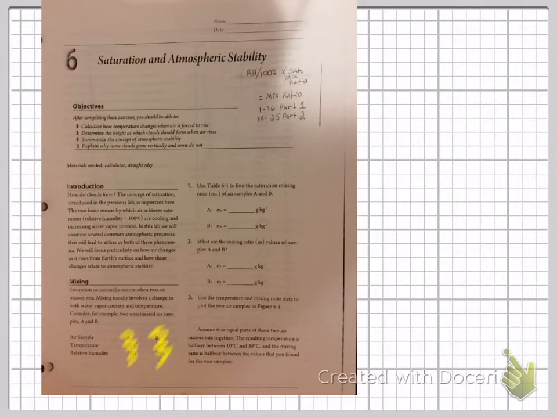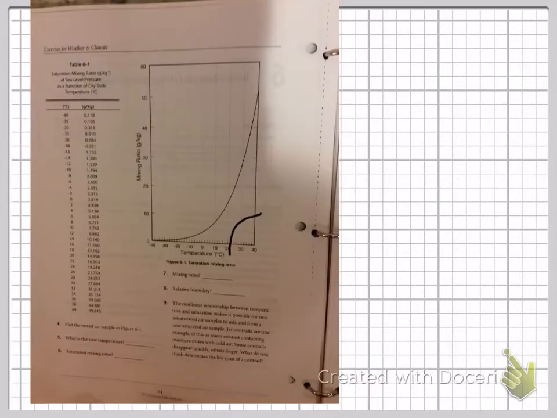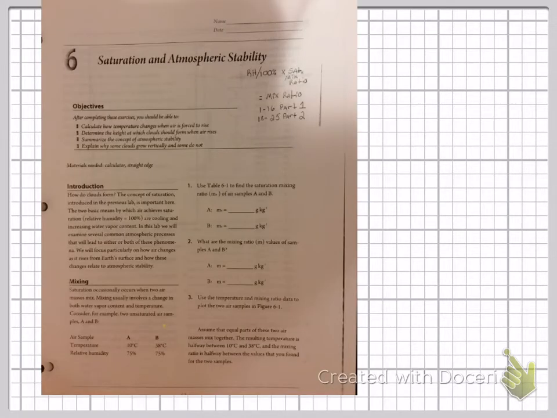But I'll clean those up so that we can read the numbers. Sample A is 10 degrees Celsius. And so if I flip the page, I can see table 6.1, and I'm looking for 10 degrees Celsius. And that is down here. It's the same thing that you were doing in the previous lab. You're just looking it up off the table. And the answer is 7.762. So I'm going to flip back.